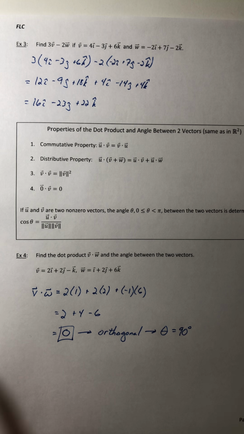Okay, so that will do it again for chapter 9. We are not going to do section 9.7. You can look at it if you want to, but you don't have to.